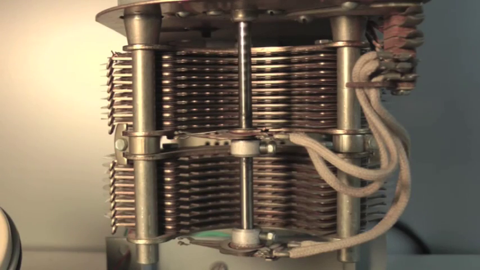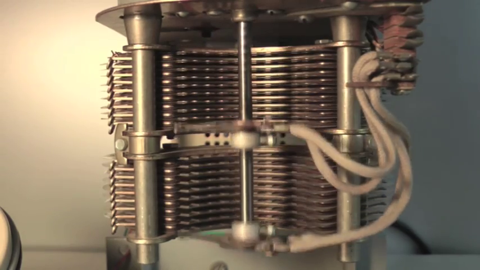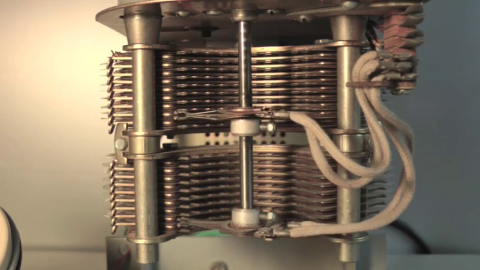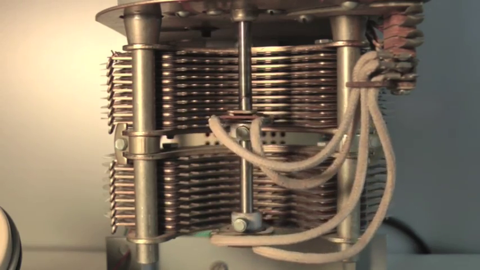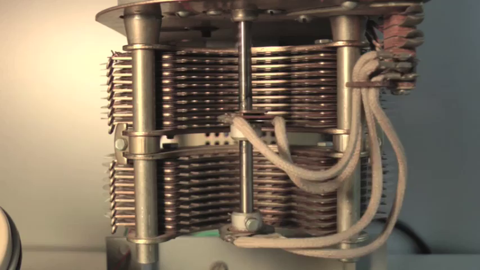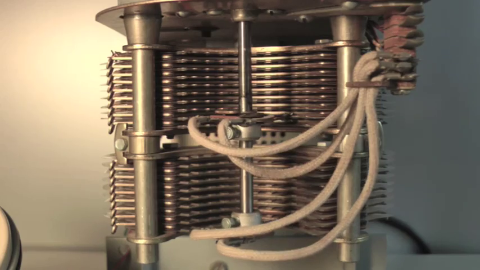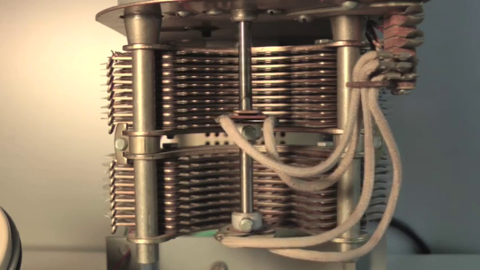Now the wiper assemblies are fixed onto the shaft, and as such, if the shaft steps upwards, then the wipers will step upwards with them. Similarly, when the shaft rotates, the wipers will rotate with the shaft. And this permits the wipers to brush against the contact terminals of the circuits.